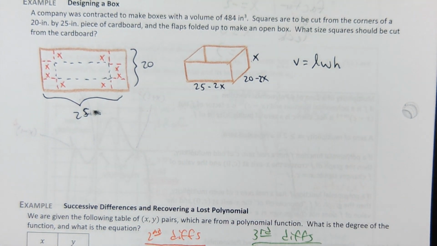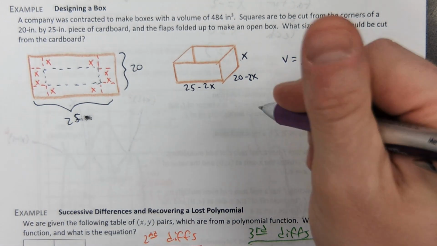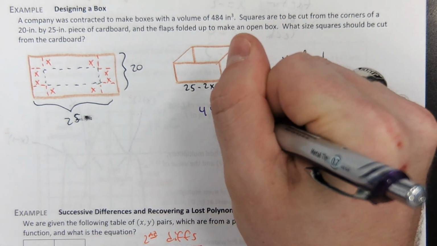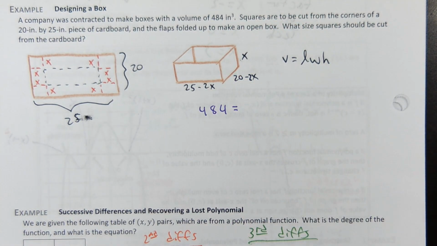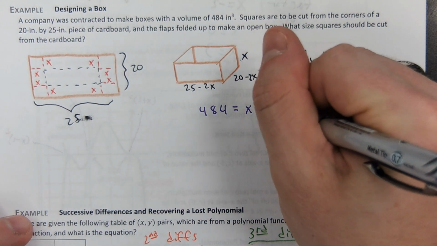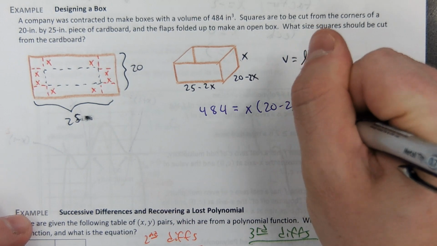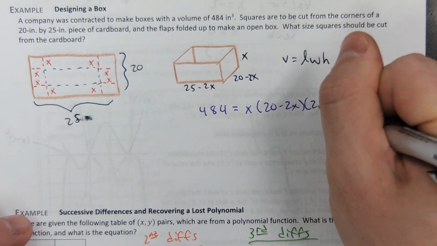We know something for all 4 of those. The volume is 484. But it's also length times width times height: x times 20 minus 2x times 25 minus 2x.